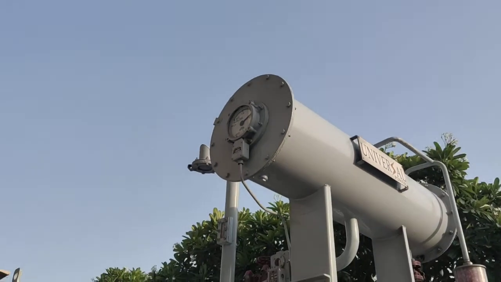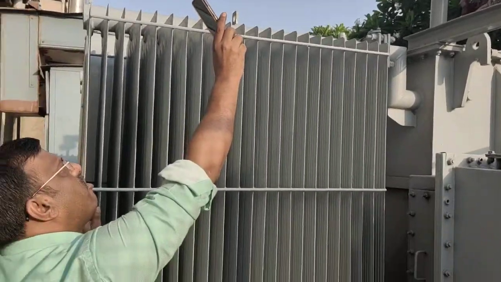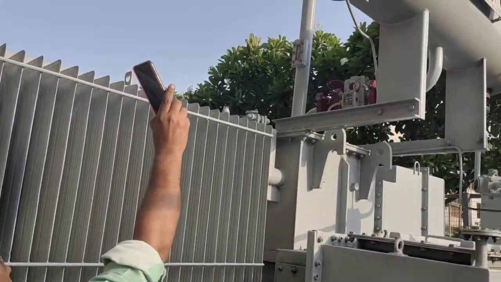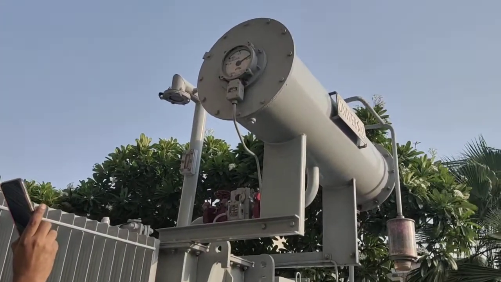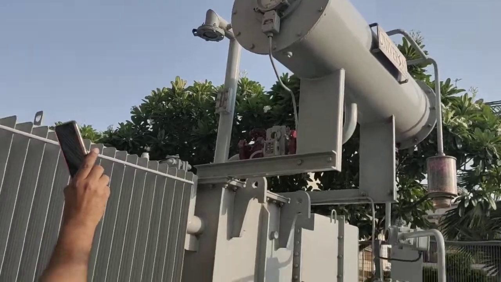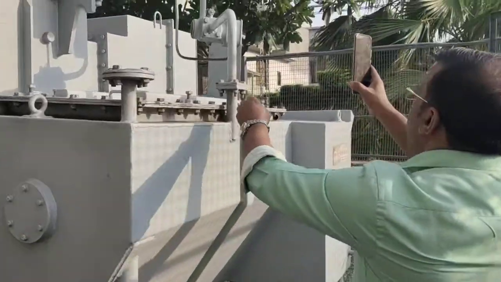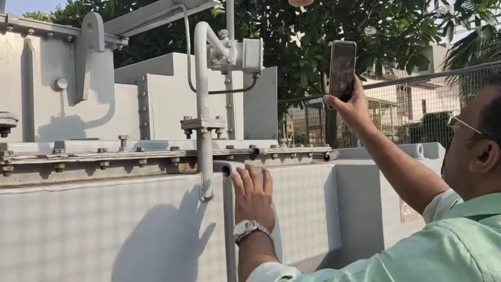Normally your oil should be 3/4 of the capacity of the conservator. The conservator and the OLTC are connected with this vent pipe.